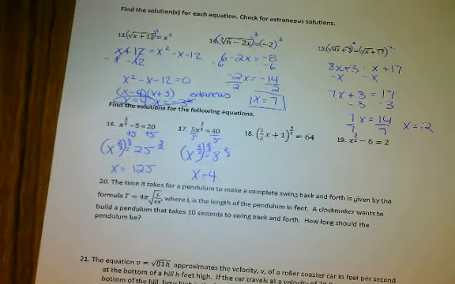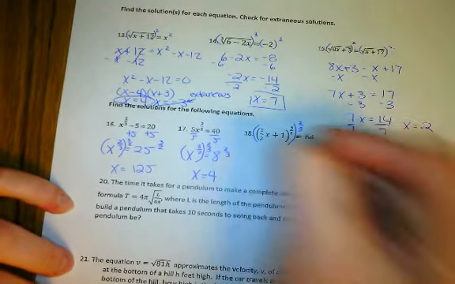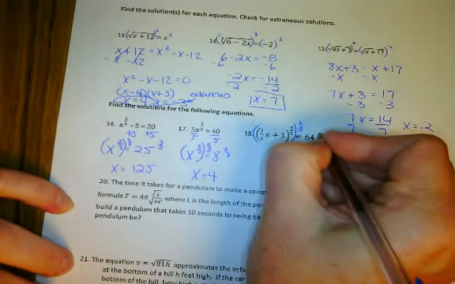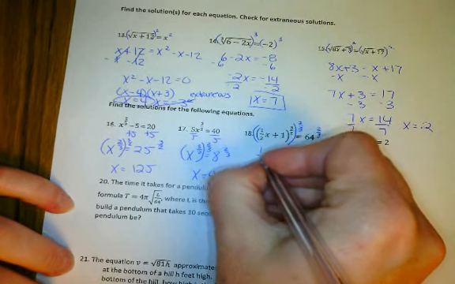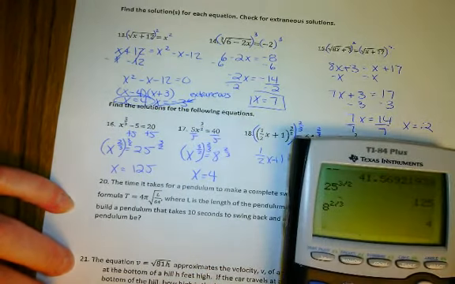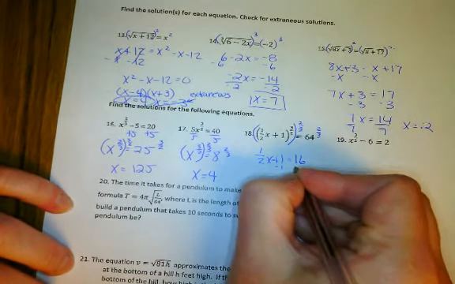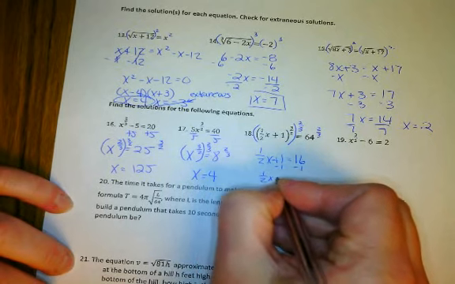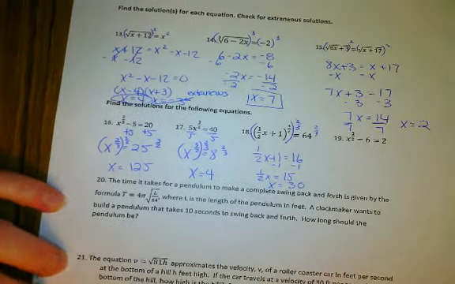All right, the next one, you need to get rid of that whole parenthesis. That's to the power of 3 over 2. So I'm going to do 2/3. Again, I just flip it. Whatever you do on one side, you do the other. So what I have here is 1/2 x plus 1 equals, and then if I do 64 to the power of 2/3, I get 16. And then I'm just going to start solving it like a regular equation. And x will equal 30.